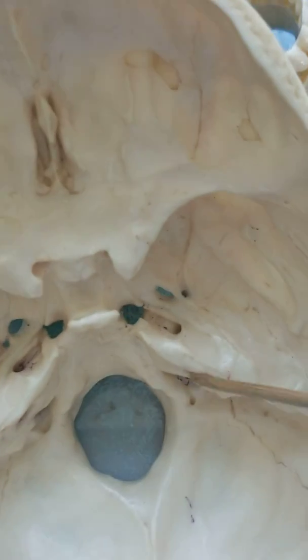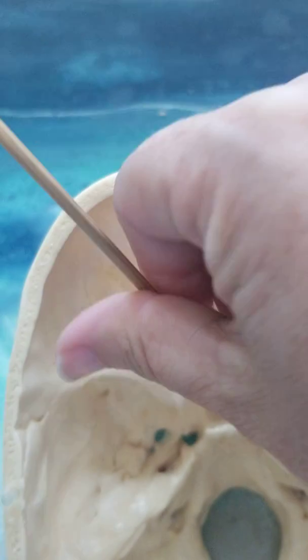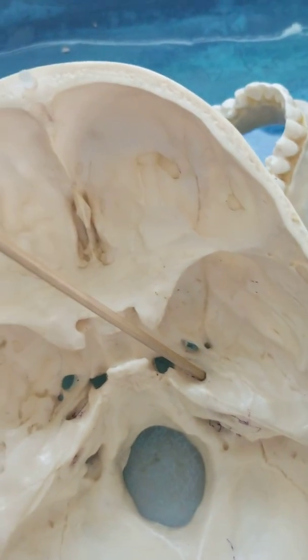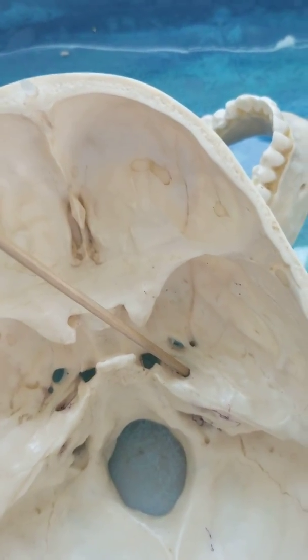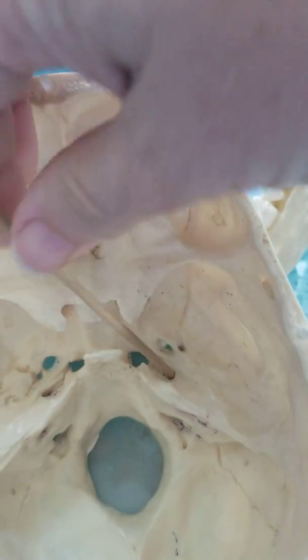And if I come around the other side on the front of the petrous part, this is the only hole that my stick will actually go in, like that. That is called the carotid canal. Okay, so those are the features of the temporal bone.